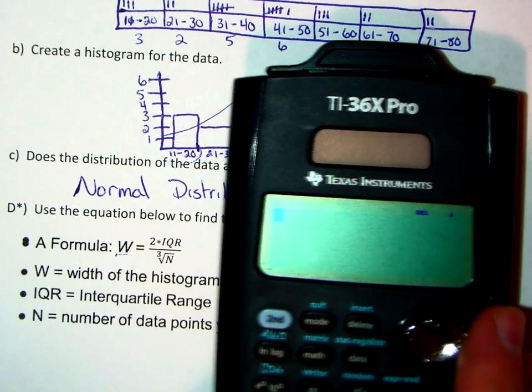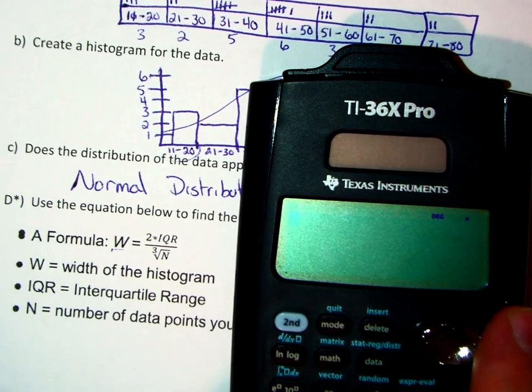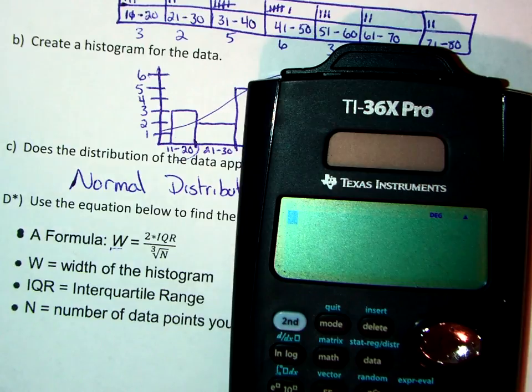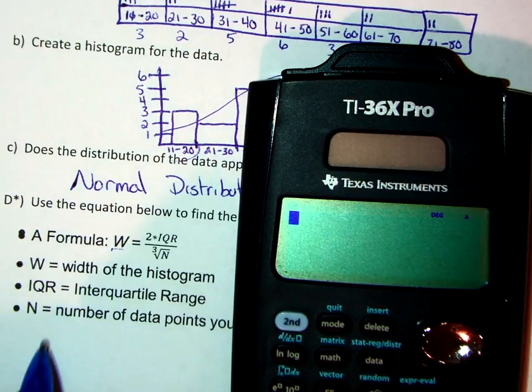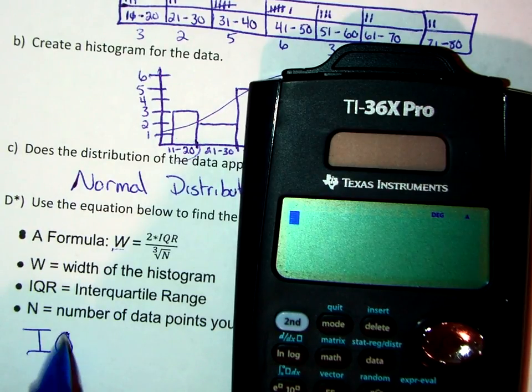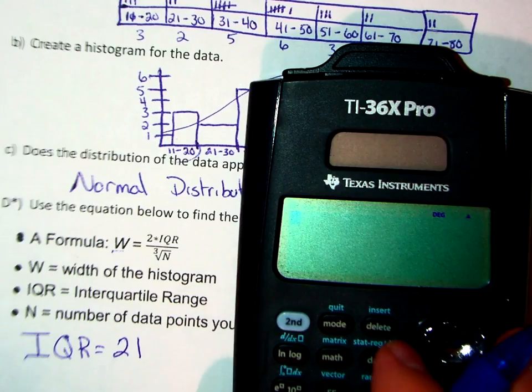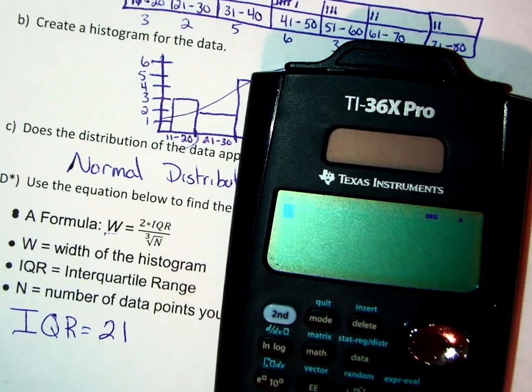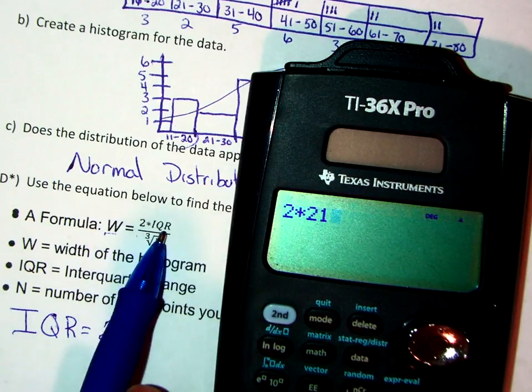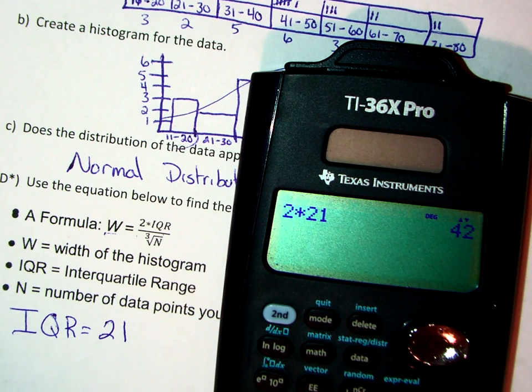And I'm going to do this on the calculator so you can get an idea of what's going on. I've already pre-calculated the IQR, and the IQR for this problem is 21. So I would plug into the calculator 2 times 21, because that's my value of IQR, and I'm just filling in this formula, and that equals 42.